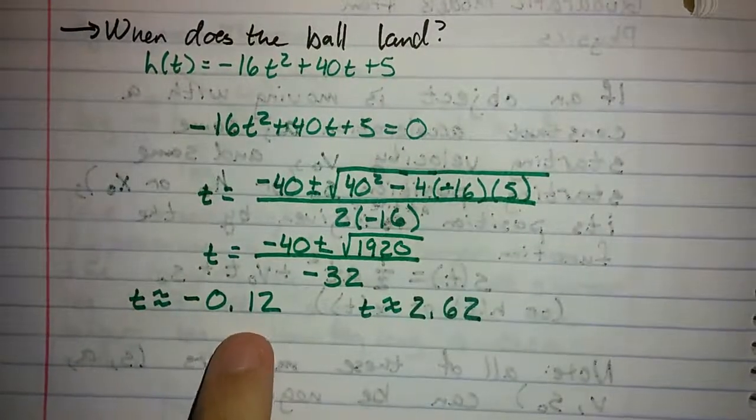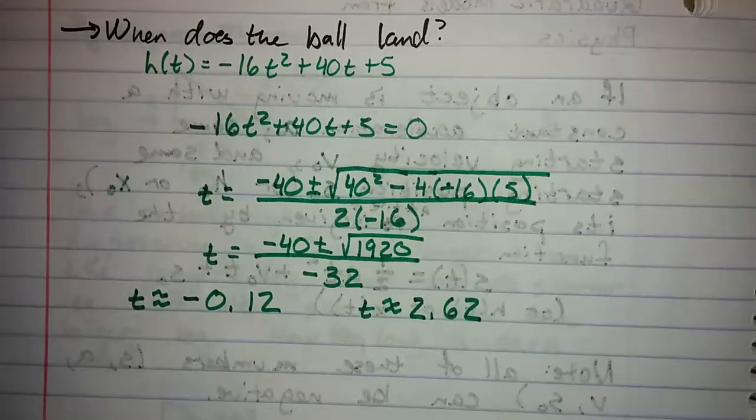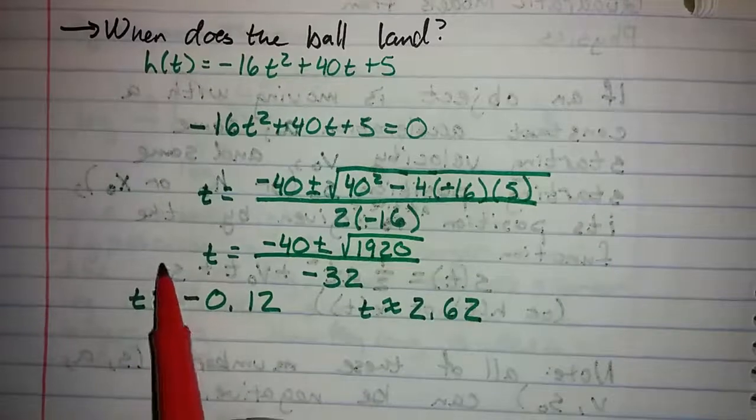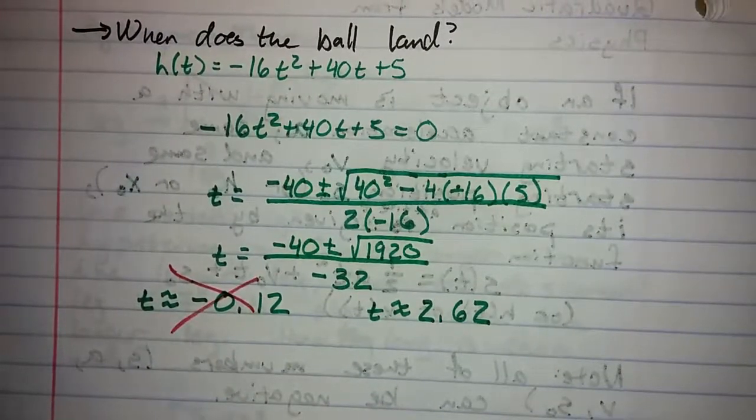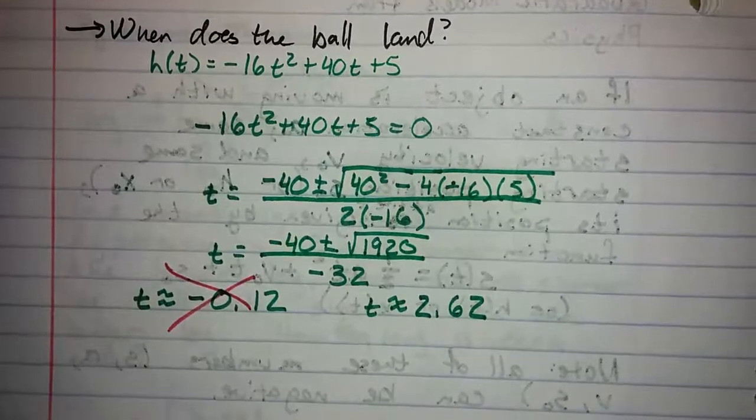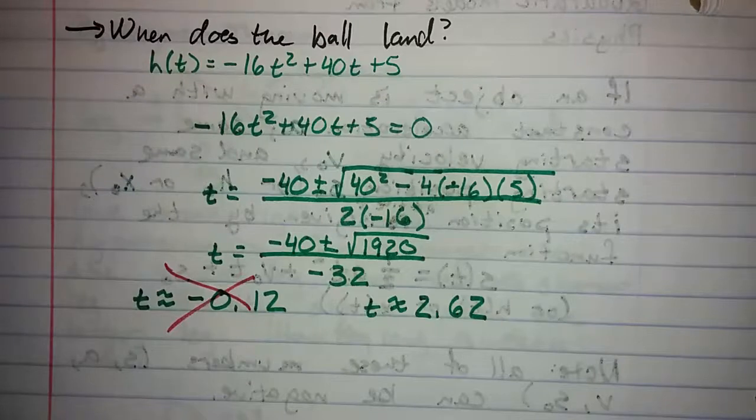Now looking at this first solution, does it make sense for a ball to hit the ground 0.12 seconds before it's thrown? No. This solution doesn't make sense. We'll throw it out. Which means we're left with t is 2.62 for when the ball lands.